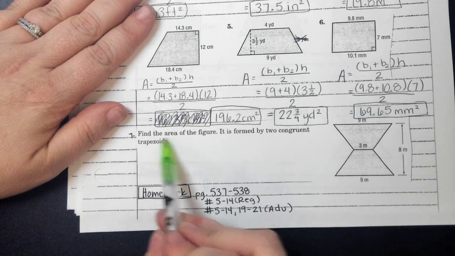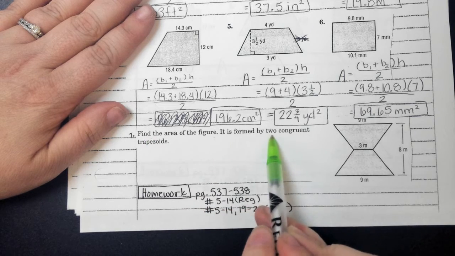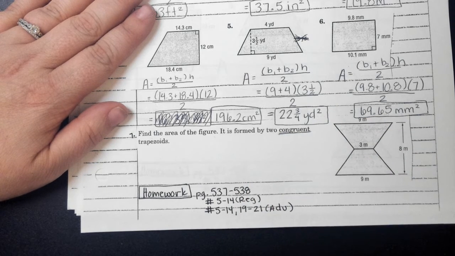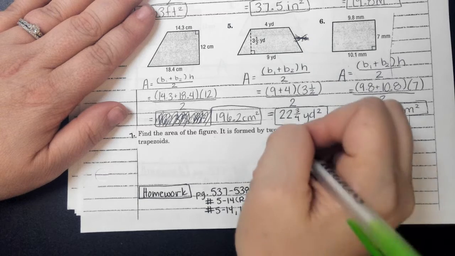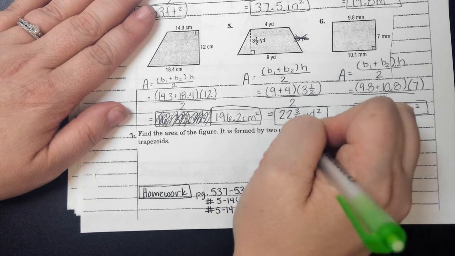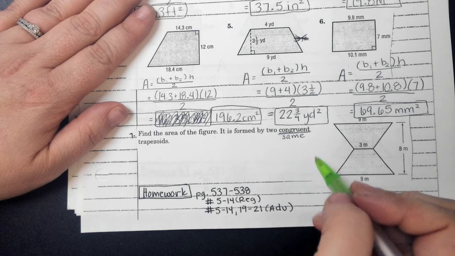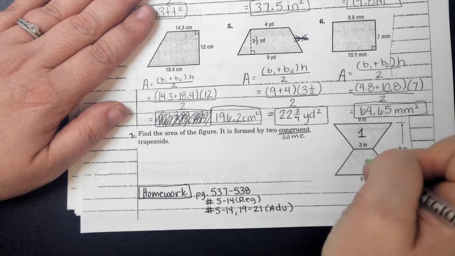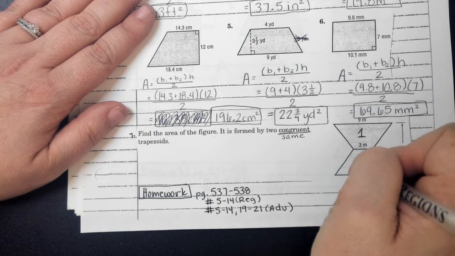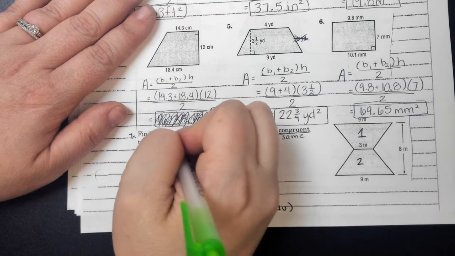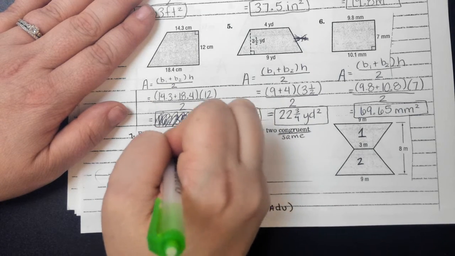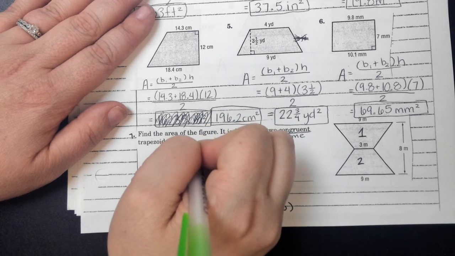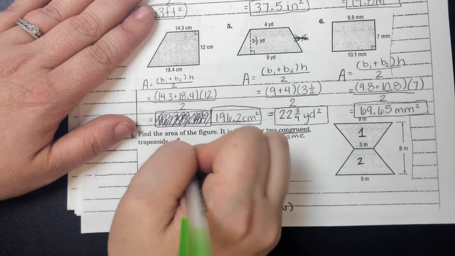Okay, questions about number 6? Number 7 says find the area of the figure that is formed by 2 congruent trapezoids. What does the word congruent mean? Megan? Same. The same. 2 congruent trapezoids means they're the same. So let's call this trapezoid 1. And let's call this trapezoid 2. Okay. We're going to start with trapezoid 1. Alright, I know my formula is A equals base 1 plus base 2 times the height divided by 2.